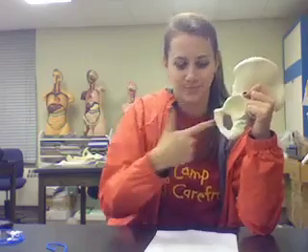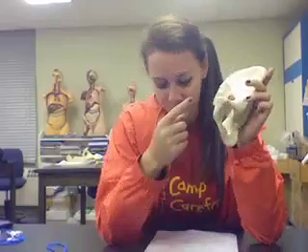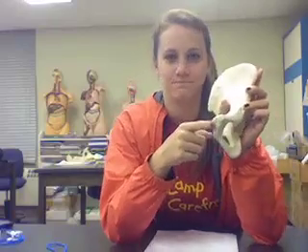Then you have the obturator foramen and the pubic crest with the pubic symphysis.